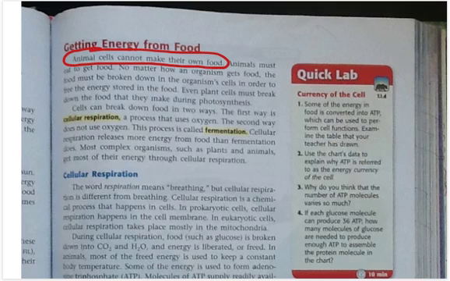No matter how an organism gets food, the food must be broken down in the organism's cells in order to free the energy stored in the food. Even plant cells must break down the food that they make during photosynthesis. So that's key. Plant cells do not get energy directly from photosynthesis. They do photosynthesis to get their food, but then they also must do this other thing called cellular respiration to free the energy from the food that they make.